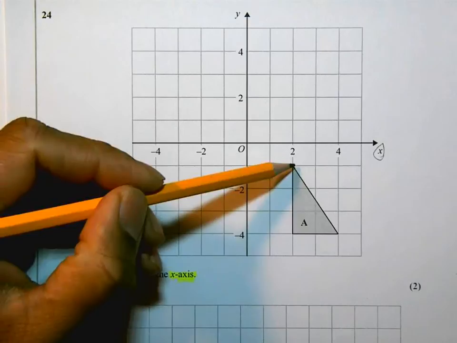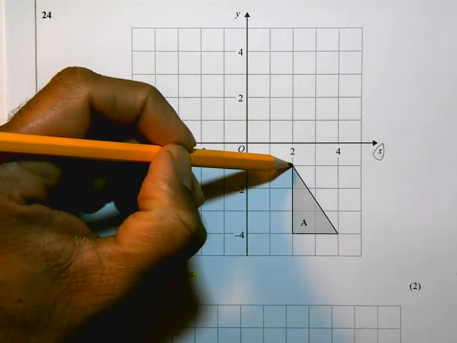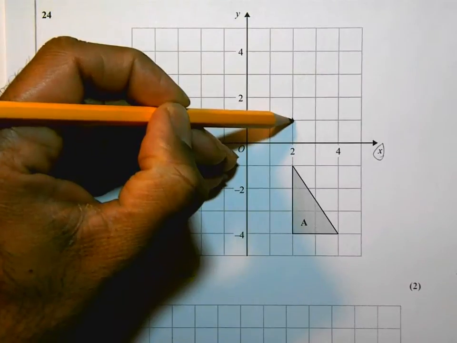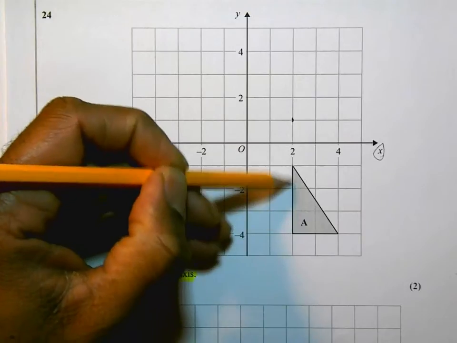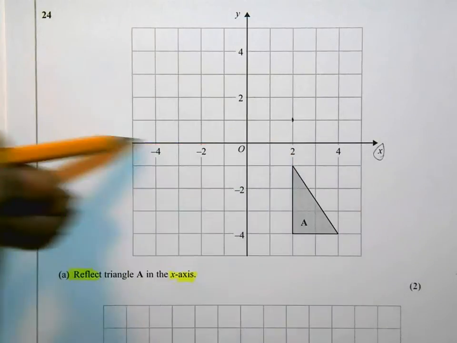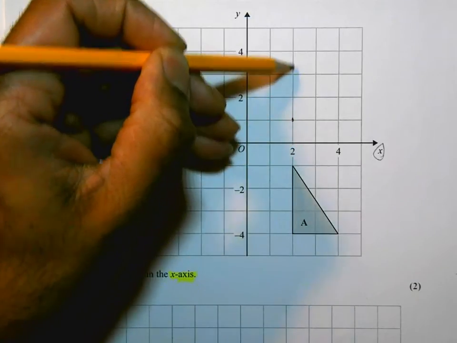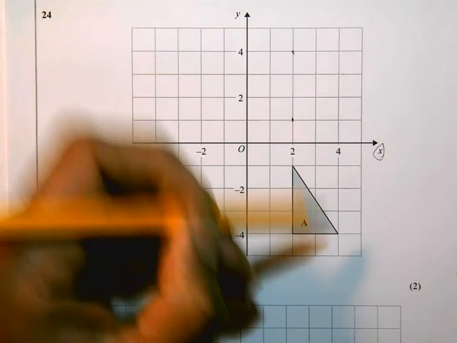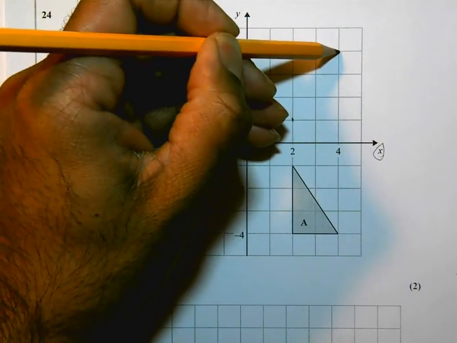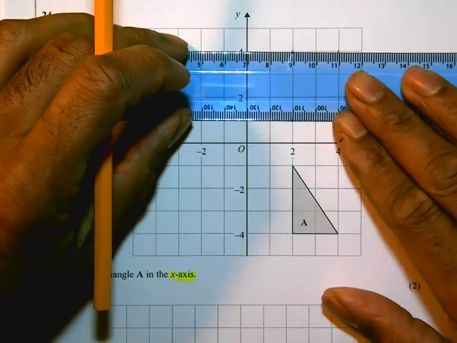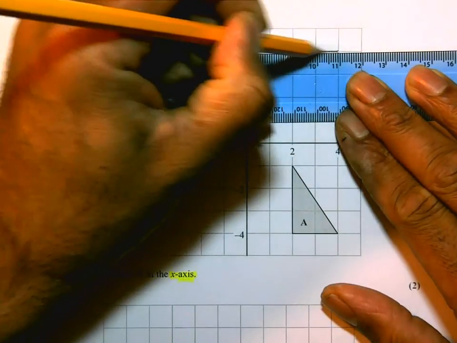This shape here, we're going to reflect it along there. So this point will end up here. This point here is 1, 2, 3, 4 from the x-axis, which is the mirror line. So when you reflect it, it will be 4 on the other side. And similarly with this, it's 4 away, so it'll end up 4 away on the other side. All you need to do now is to join up these points.